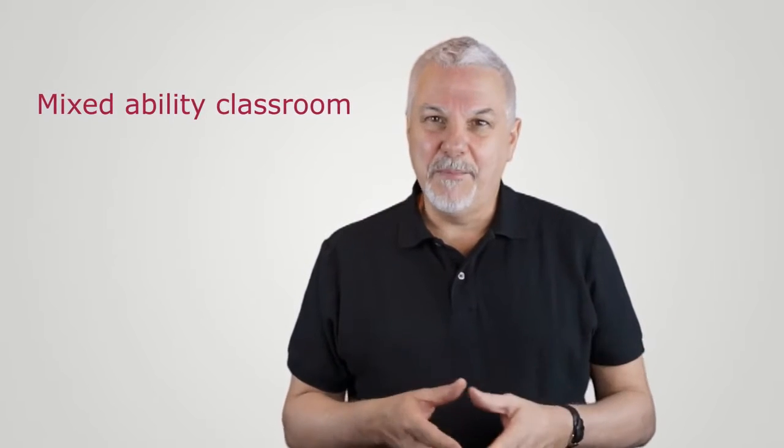So far, we started off in the first talk discussing what is a mixed ability classroom. We defined it as a place where you have some students who are more able and some students who are less able. Most of the students are in between. Then we talked about 7 factors that influence whether your students will be more able or less able.